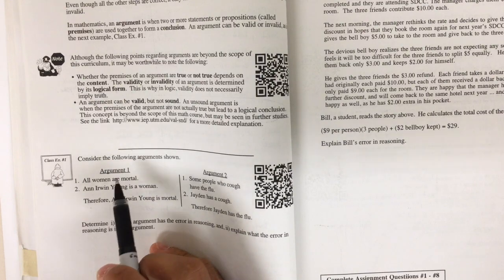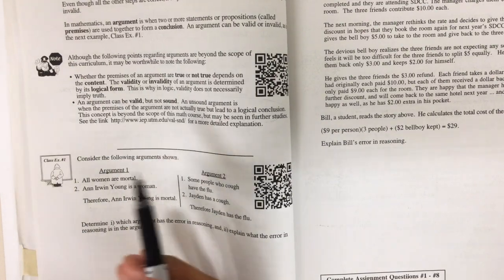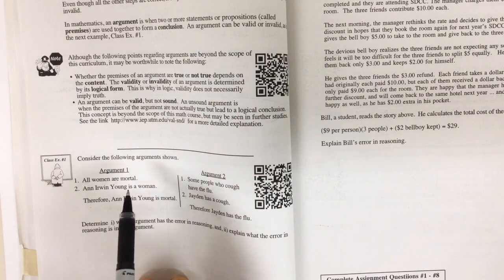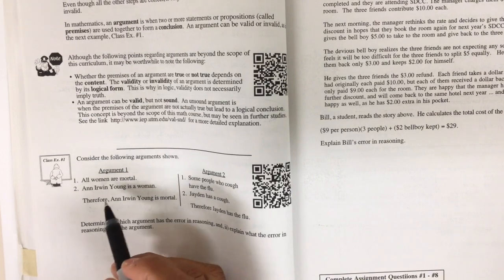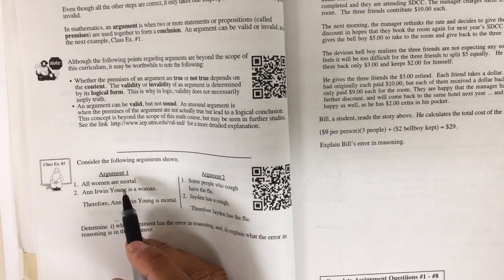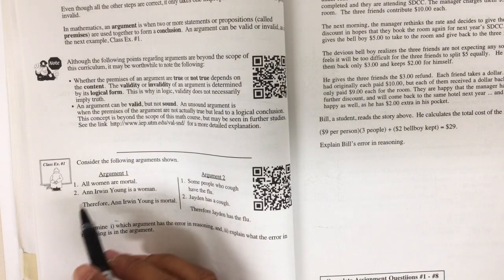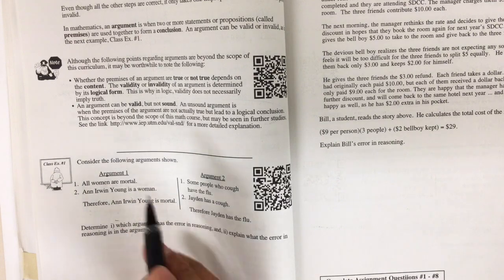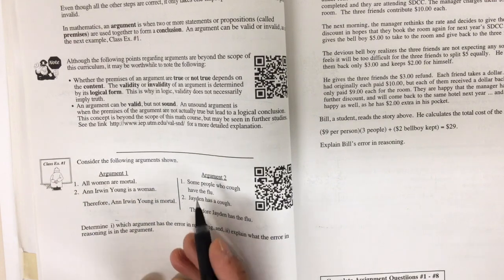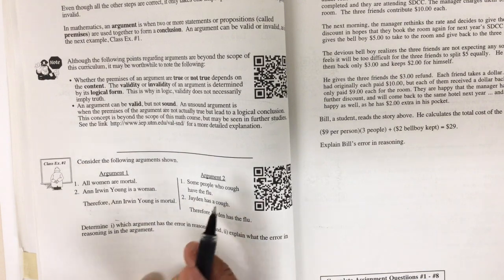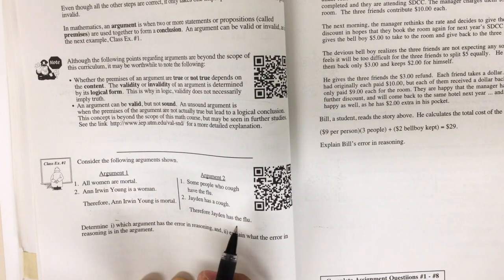Women are mortal, so all women have a lifespan; all women are going to die eventually, just like men. Anne Irwin Young is a woman, therefore Anne Irwin Young is mortal. Good, makes sense. That's true based off of the first statement: if she's a woman, she must be mortal. But argument number 2: some people who cough have the flu. Okay, that's true. Jaden has a cough, therefore Jaden has the flu.